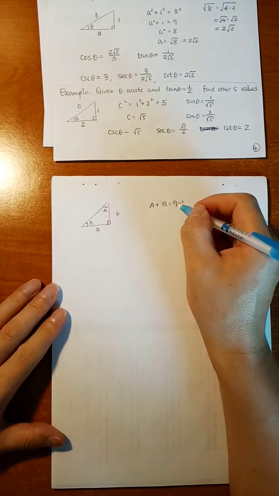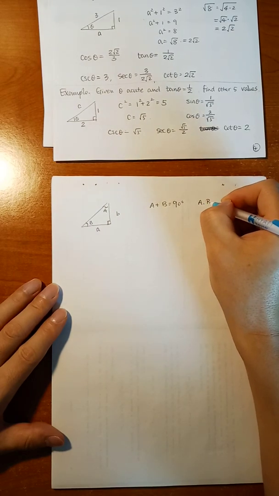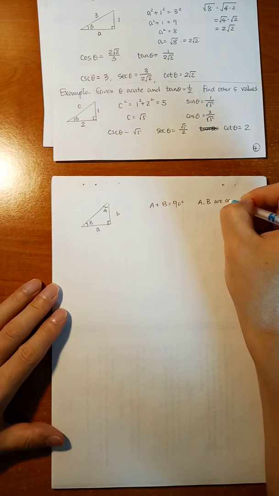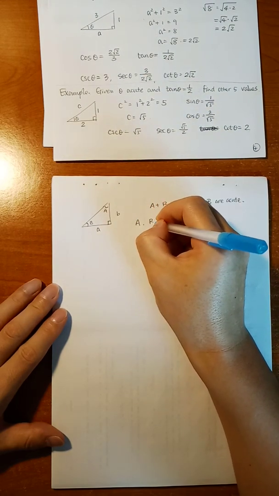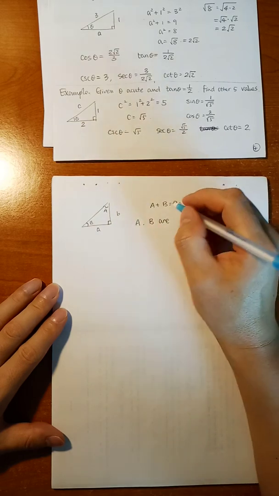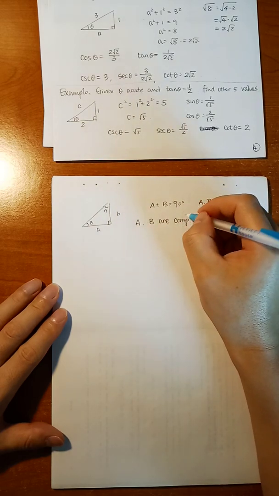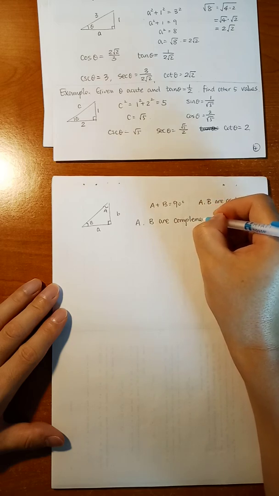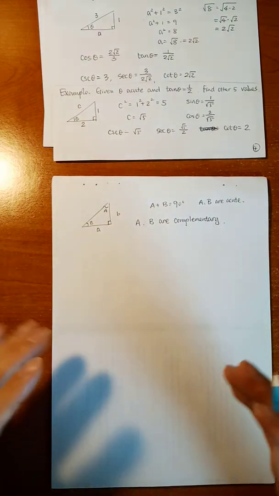Whenever the sum of 2 angles is 90 degrees, A and B are acute. Then we call A and B complementary. They're complementary if the sum is a right angle.